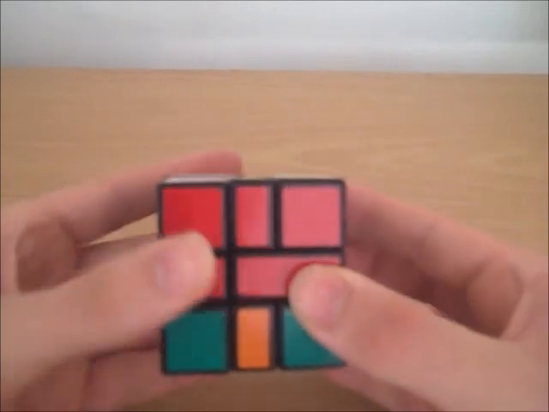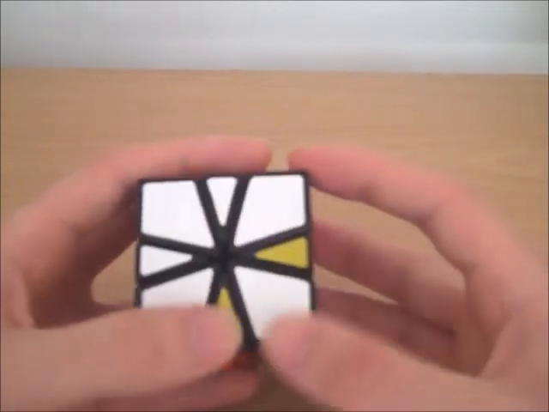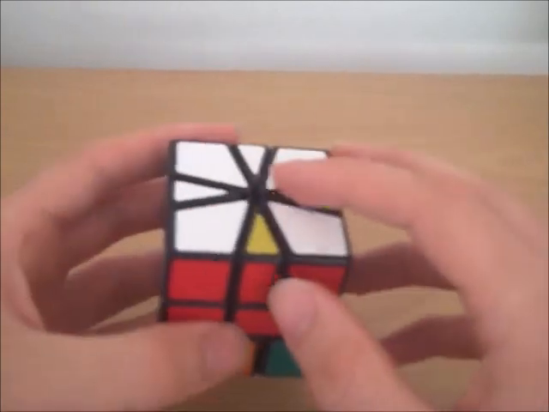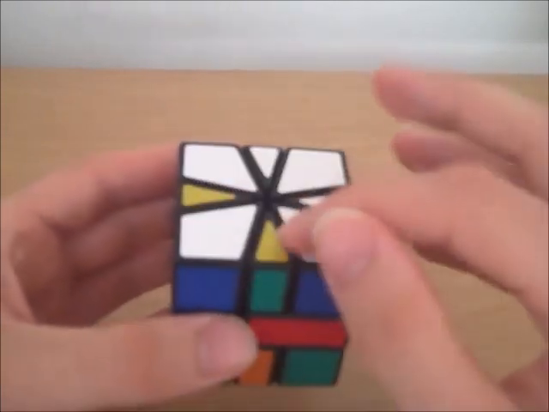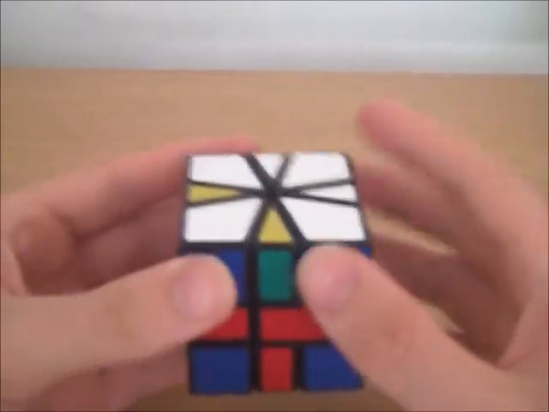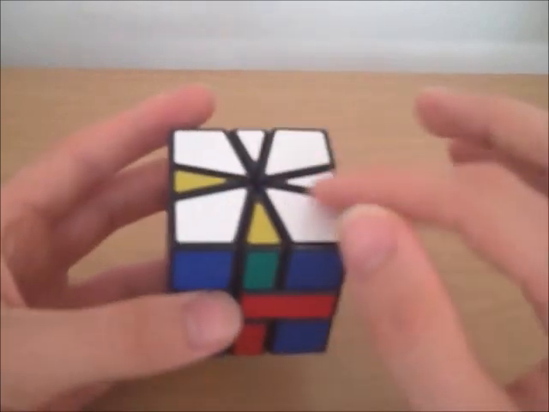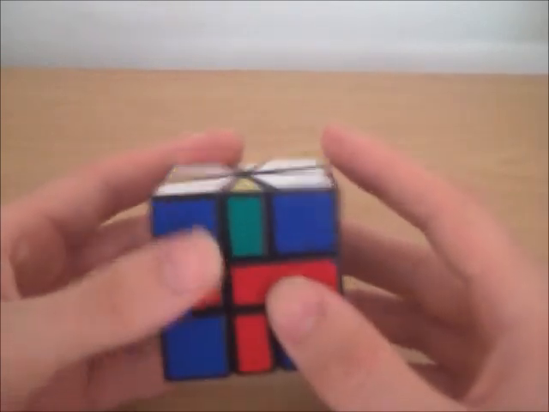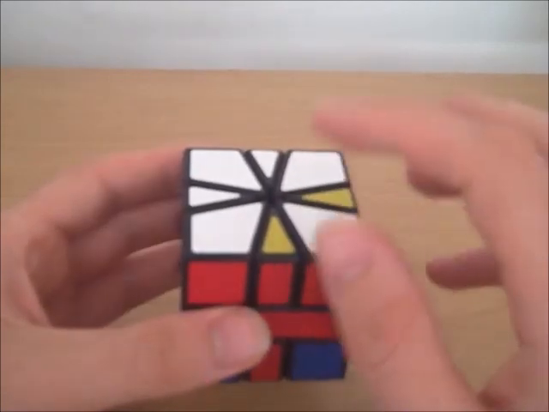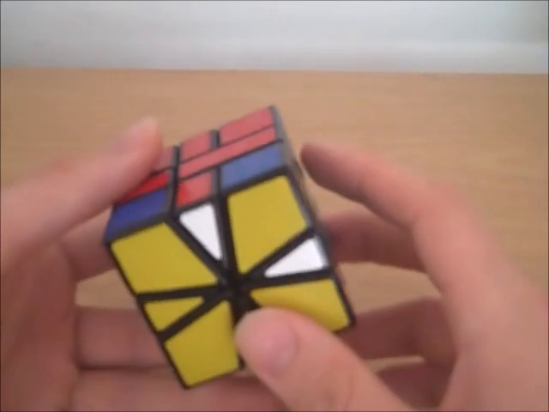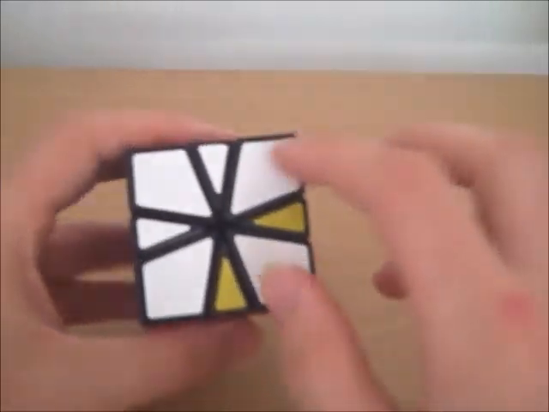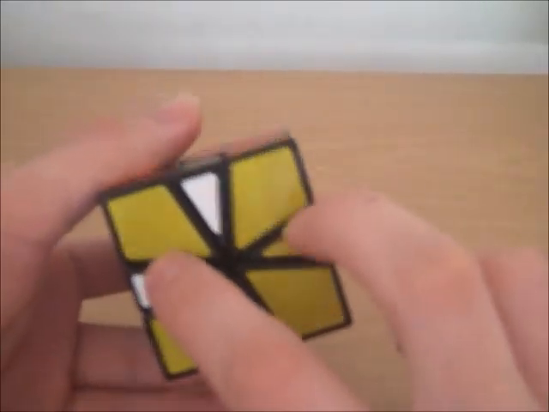Now what we're going to do is use that algorithm to get them so that they are opposite each other. And as it swaps these two and these two, doing the algorithm now would change nothing in terms of colour. So what we want to do is turn that one so that we have one yellow being swapped with one white and one white being swapped with one yellow. So this should get 2 yellows there and 2 whites there.